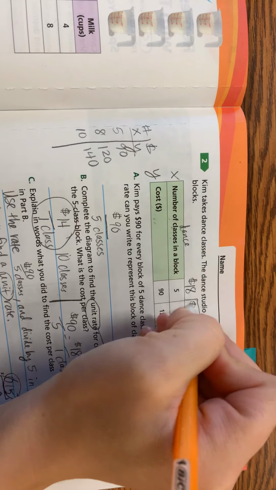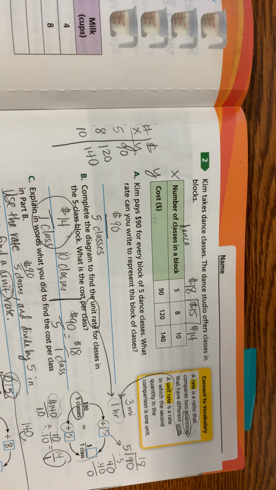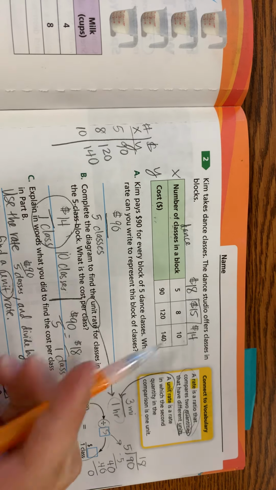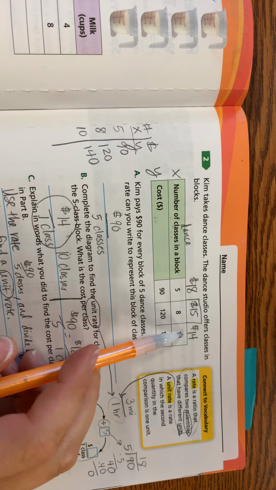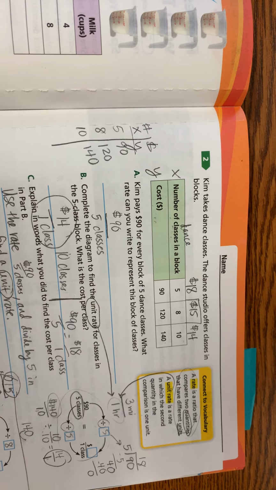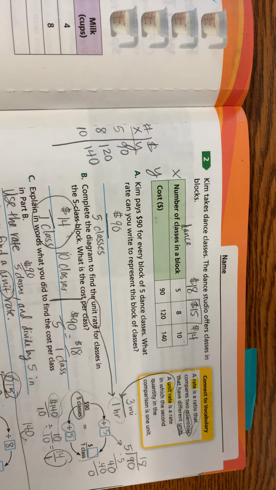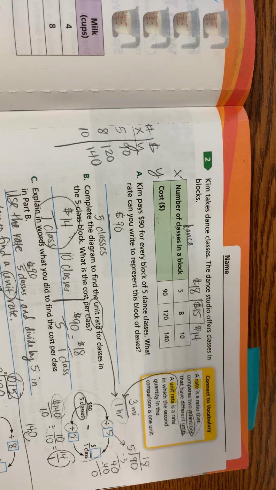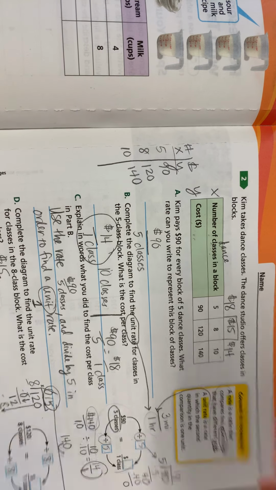So just like our prediction up here, we knew that that price was going to be somewhere in between 18 and 14. If you look at these numbers, it kind of explains why it wasn't right in the middle at 16. So it was 5, 8, and 10. Okay, we're not going to do this last part. Let's look at the next part.